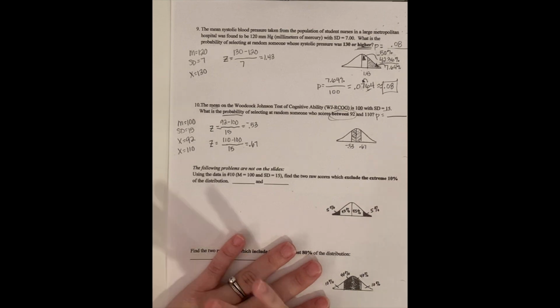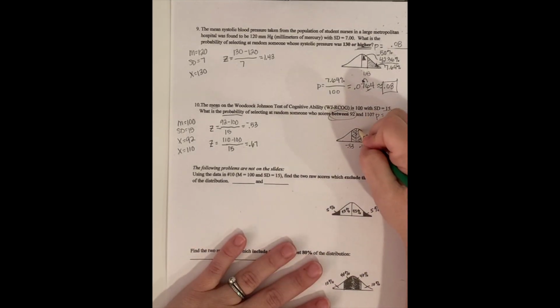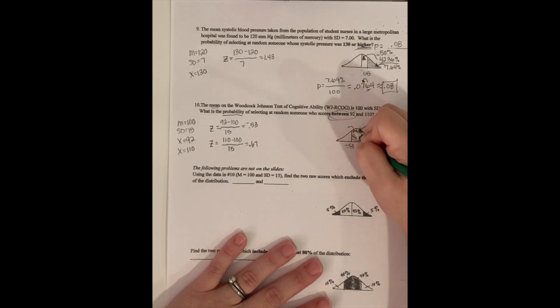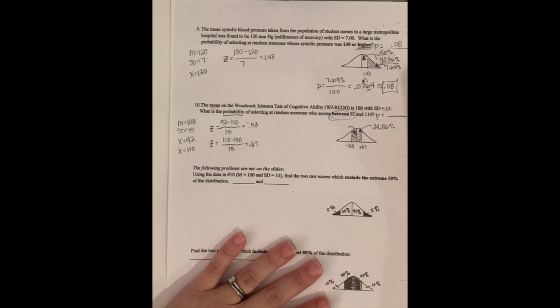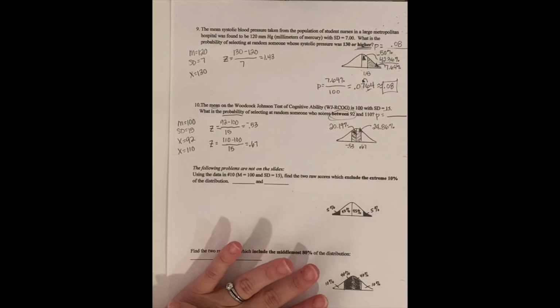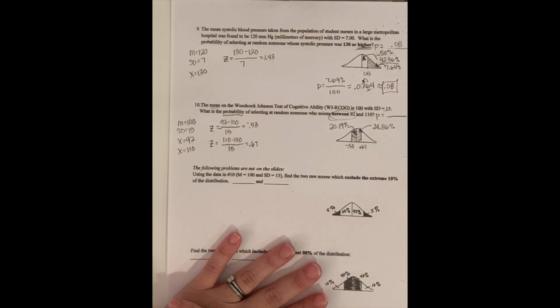I've plotted, I've shaded, and I need to go to table A to get these percentages. So this percentage from the mean to a z-score of 0.67 is going to be equal to 24.86%. And this chunk here from the mean to a z-score of negative 0.53 is 20.19%.